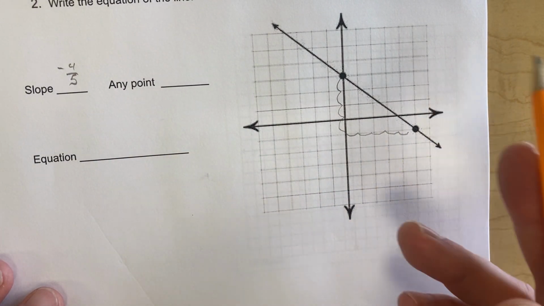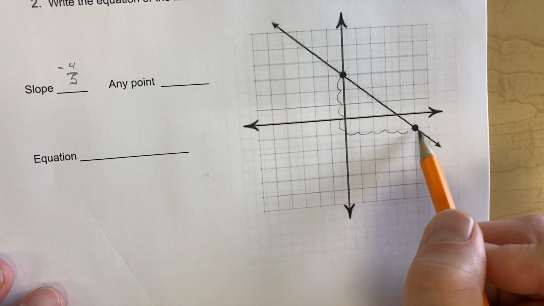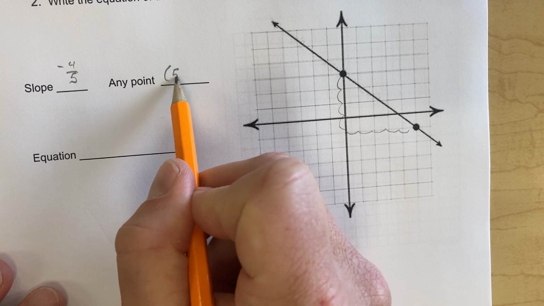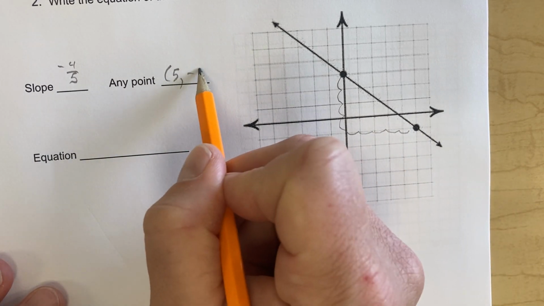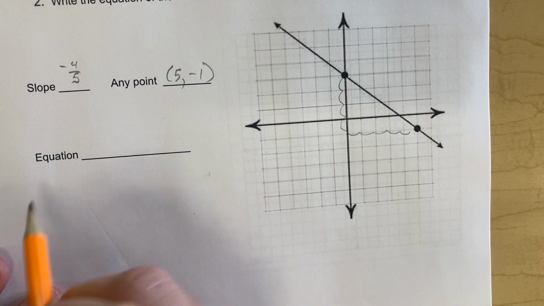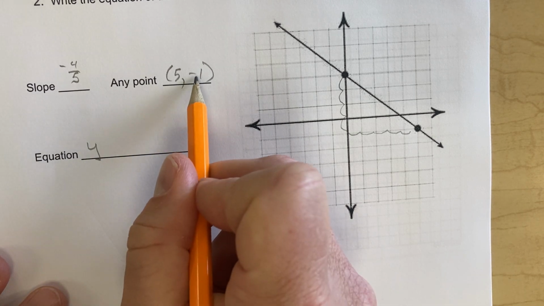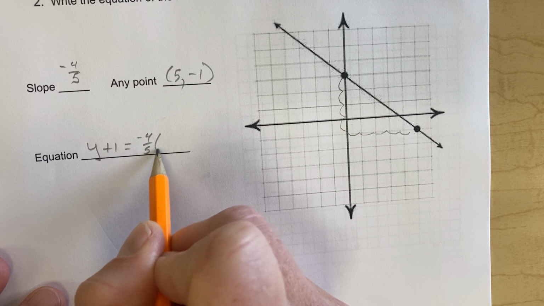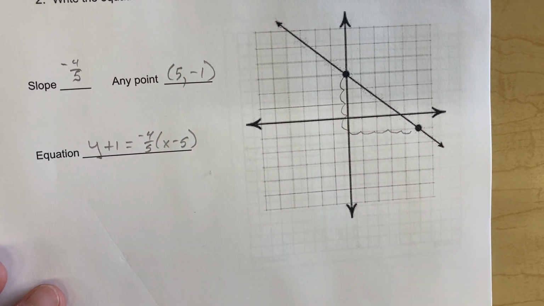Then we're going to pick any point on the line. So let's say we pick this point here. This point is 1, 2, 3, 4, 5 to the right and -1 down. Okay, good. So our equation, y minus -1. So y plus 1 equals slope times x minus 5.